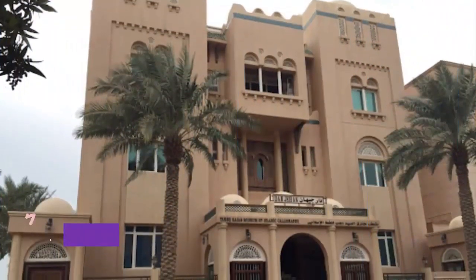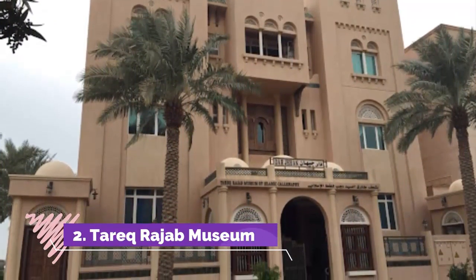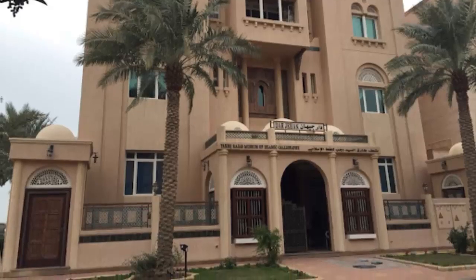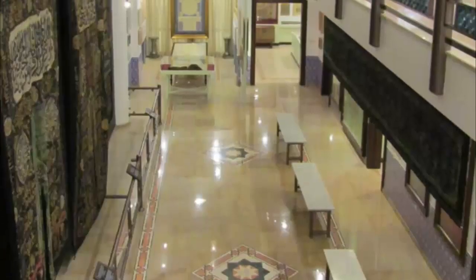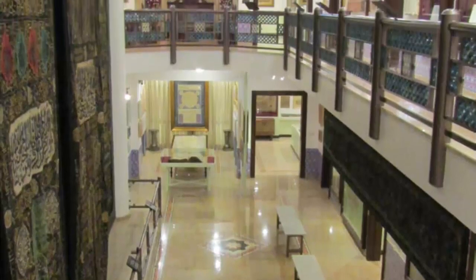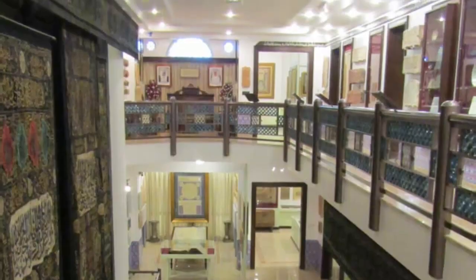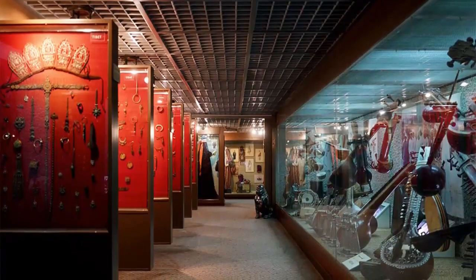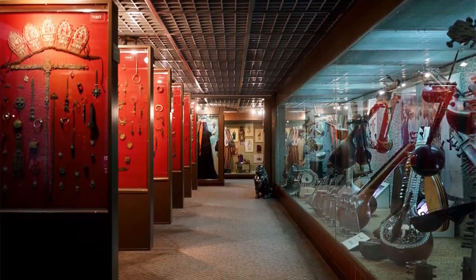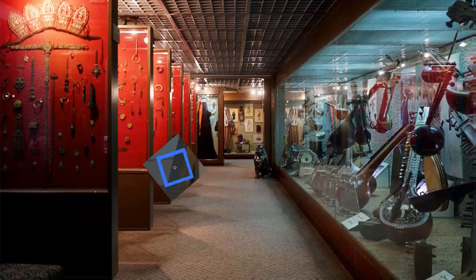Number 2, Tariq Rajab Museum. A personal collection by Kuwait's First Minister Tariq Sayed Rajab and his British wife, Jehan Wellborn, get submerged in history and transported back in time in this small-scale museum housed in the basement of a villa in Jabriya. The exquisite collection here includes Islamic arts, ceramics, gold and silver jewelry, metal and glass works, costumes, pottery, Bahraini pearls, manuscripts, musical instruments, and a lot more.